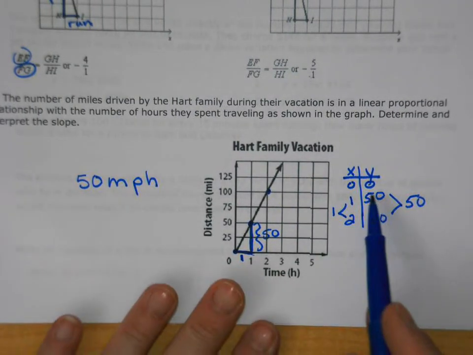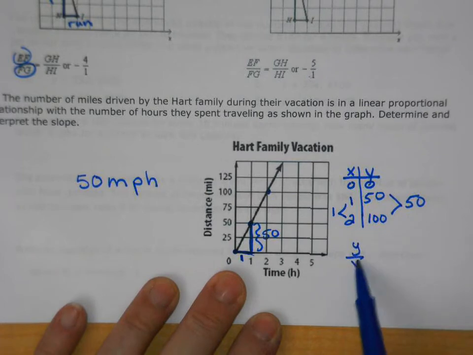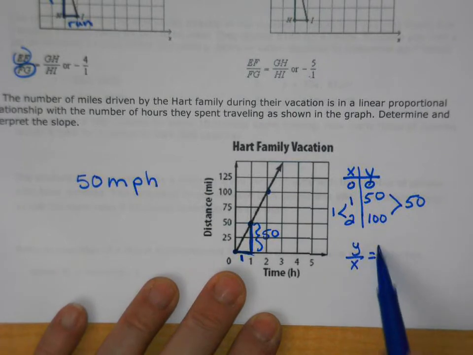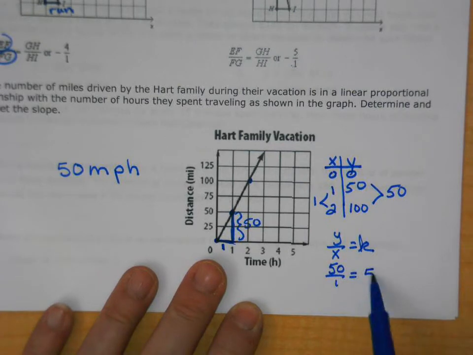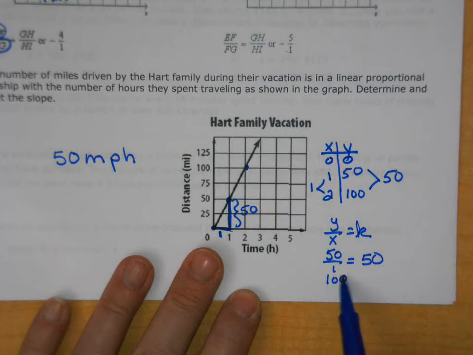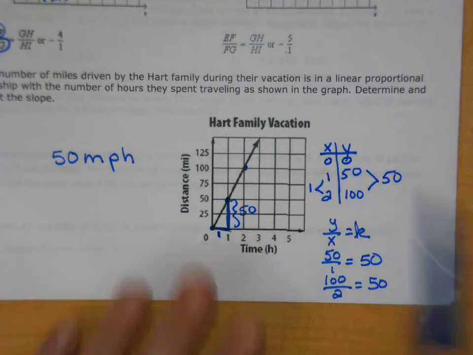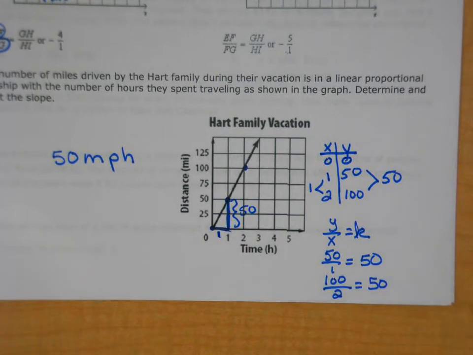And if it's proportional, it's really y divided by x, which gives you that rate of change, which is k, remember. So it'd be 50 divided by 1, which is 50, or you could do 100 divided by 2, which is also 50. Okay, obviously you wouldn't do 0 divided by 0, because that just doesn't make sense.